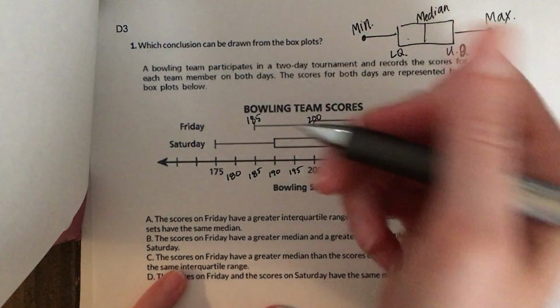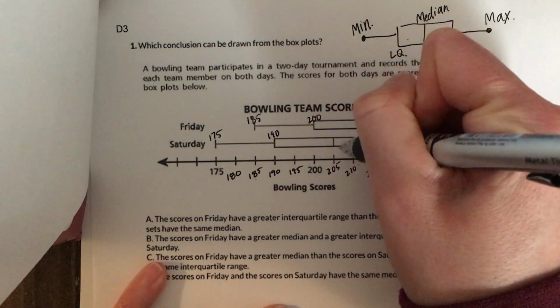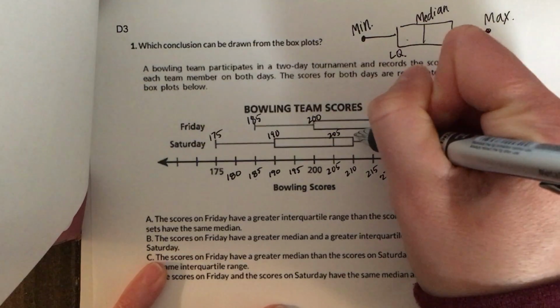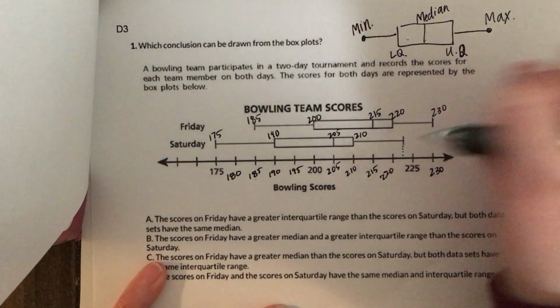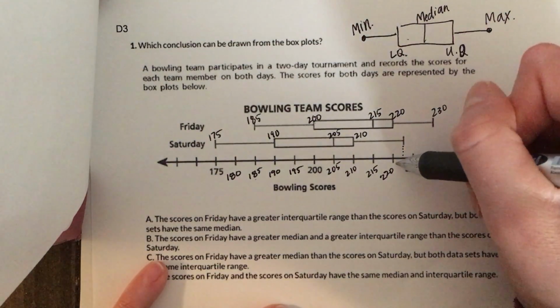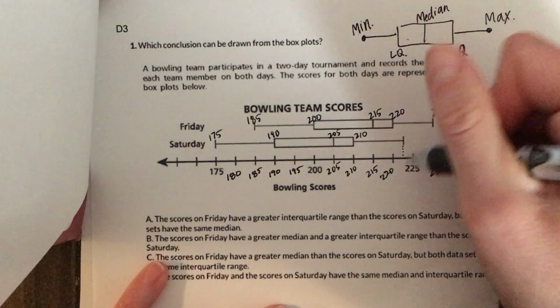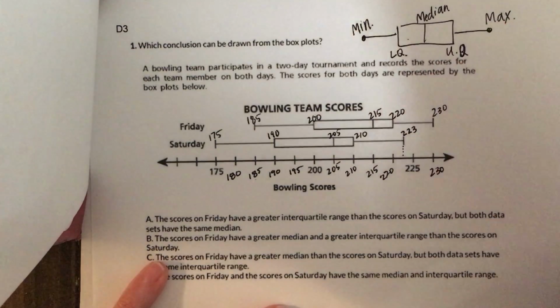All right, you should have done 175, 190, 205, 210, and so look at this one. What do you think that one's going to be? So we can call this in between 220 and 225. Let's call it 223. How about that?